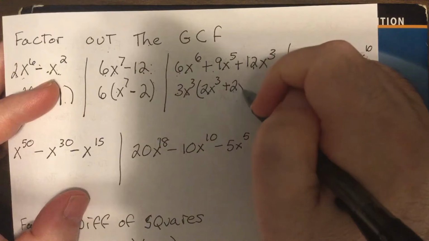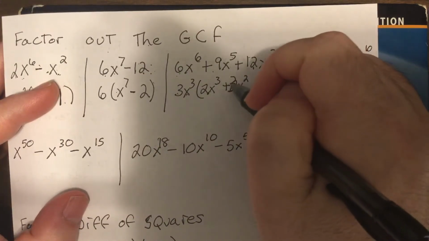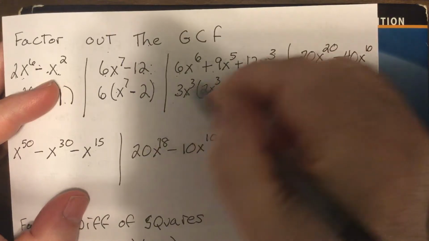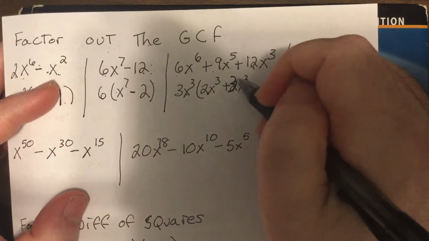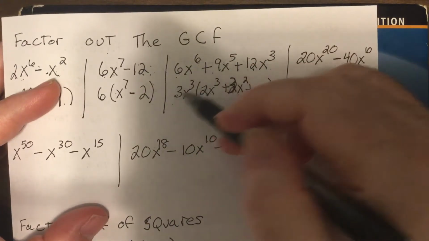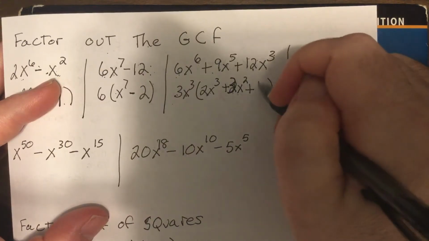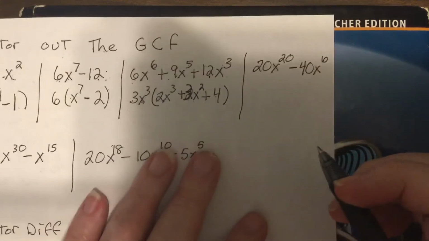And that'd be 3x squared, oops, I messed that up. It's 3. 3 times 3 is 9. X cubed times x squared is x to the 5th, because when you multiply two things with the same base, you add. Plus 3 times 4 is 12, and it already has the x cubed, so we're okay with that.